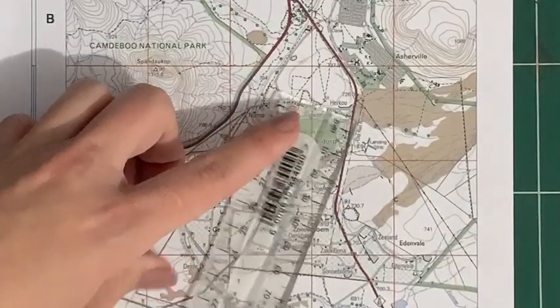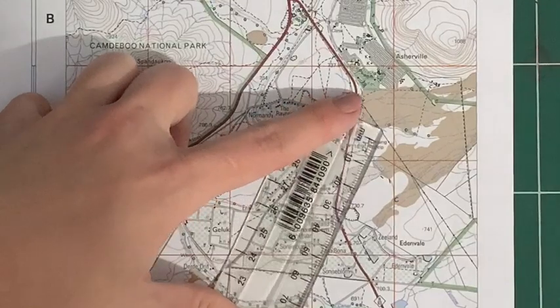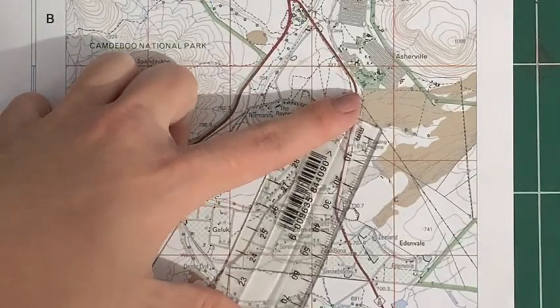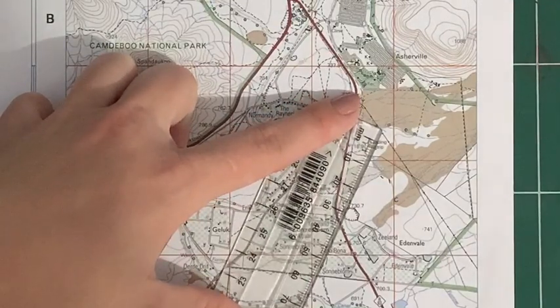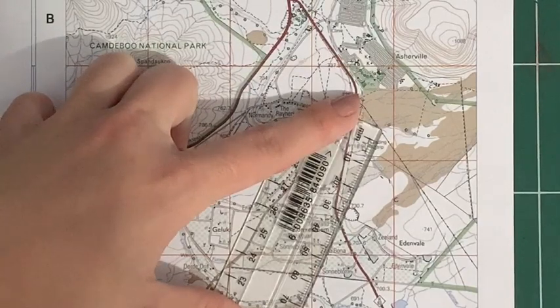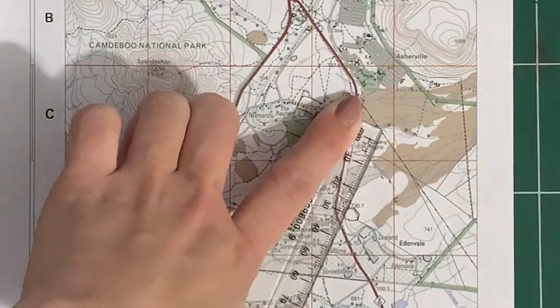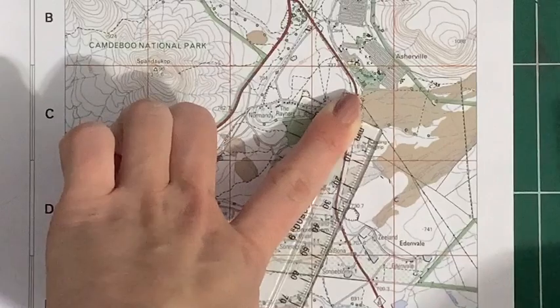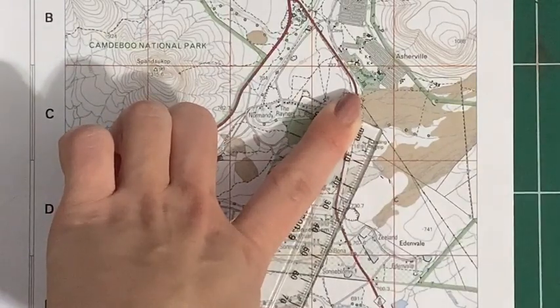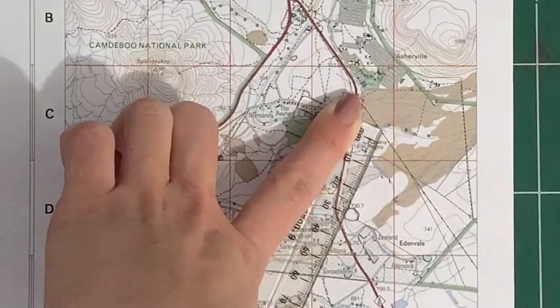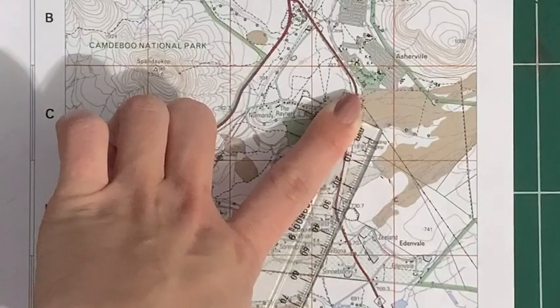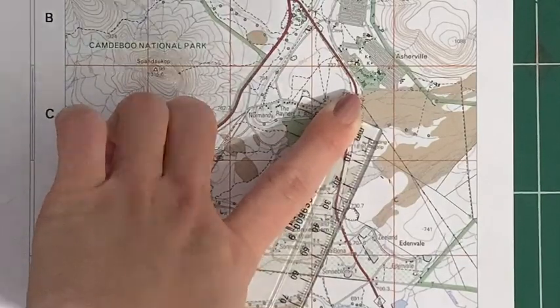Okay, I'm going to use my ruler and line it up very carefully. And I can see that that is 6 millimeters, and so we're going to record it as 0.6 centimeters to make sure that our distance constantly is recorded in centimeters using our ratio scale, which is in centimeters.